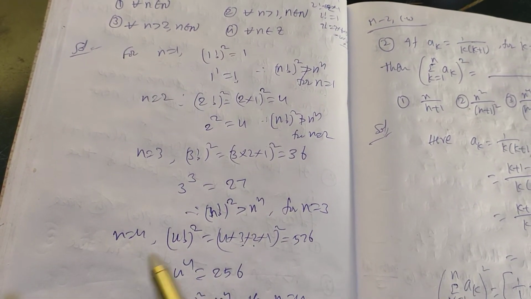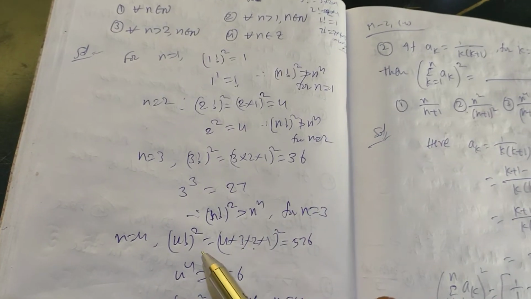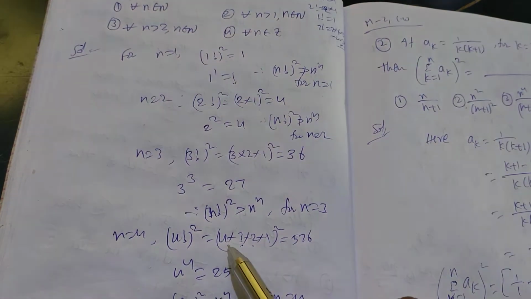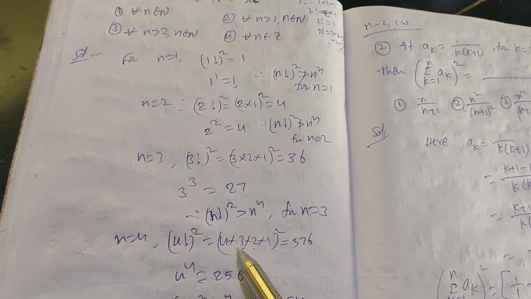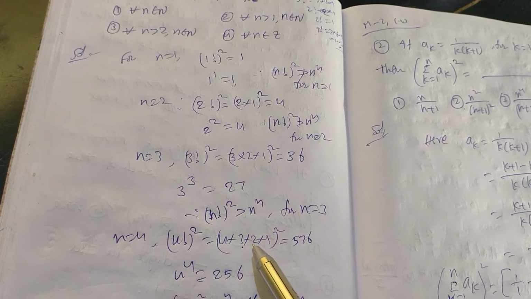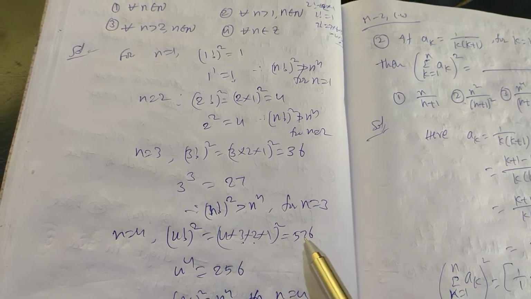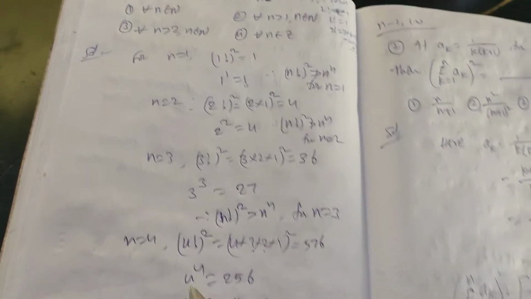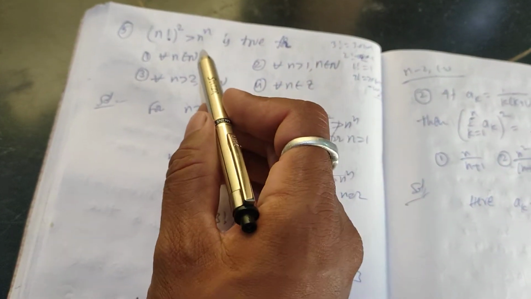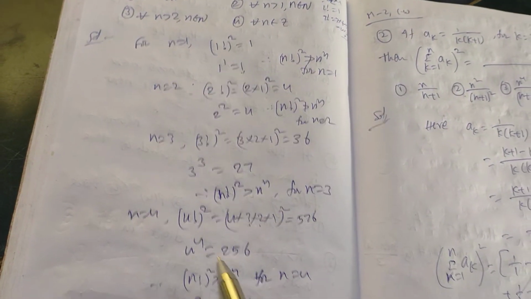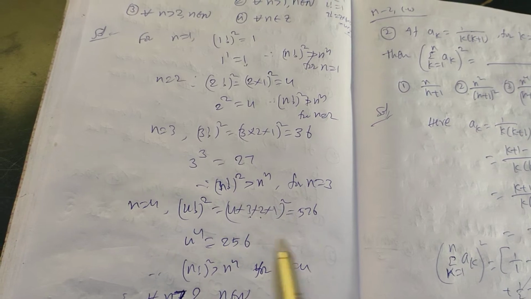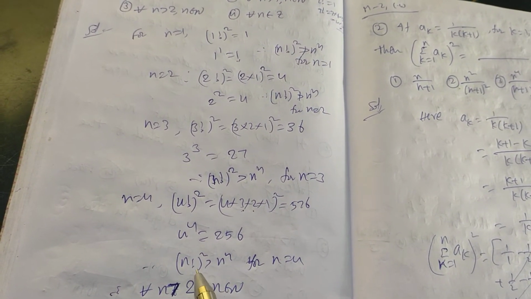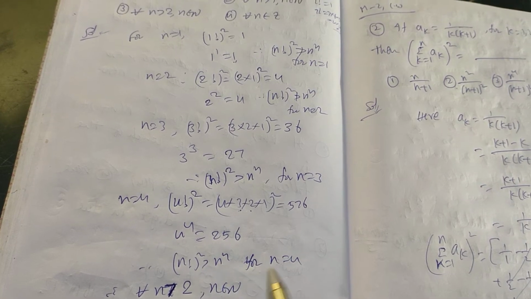Similarly, if you go for n is equal to 4 for better understanding, 4 factorial whole square is equal to (4 into 3 into 2 into 1). So 4 3s are 12, 12 2s are 24, 24 whole square is equal to 576. Next 4 power 4, substituting n is equal to 4 on the right side, that is equal to 256. So here also 576 is greater than 256. So (n!)² is greater than n power n for n is equal to 4.